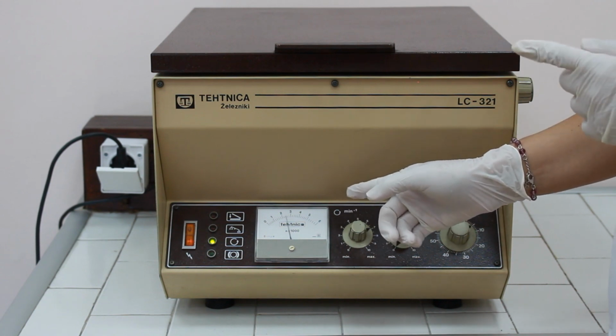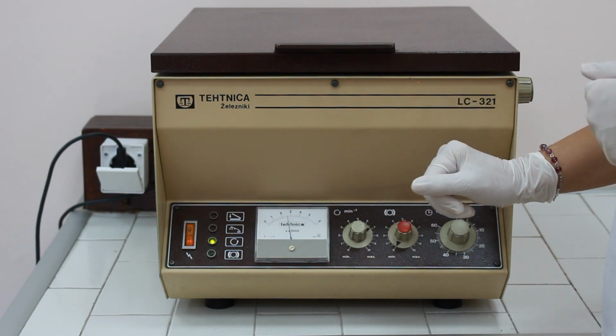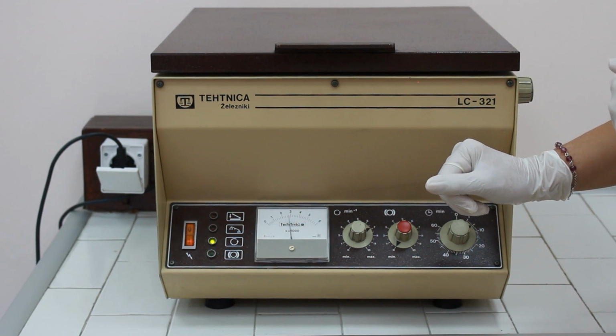Remember that you should never leave the centrifuge alone during the centrifuge process.